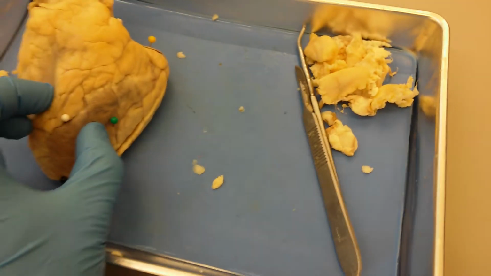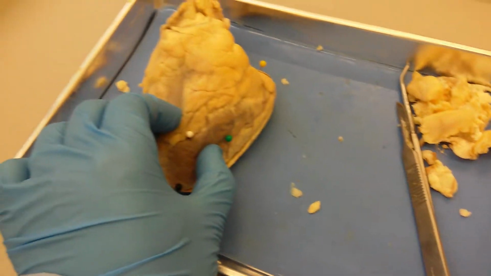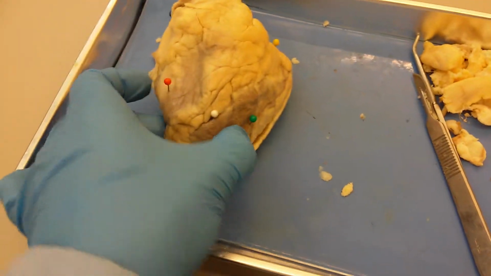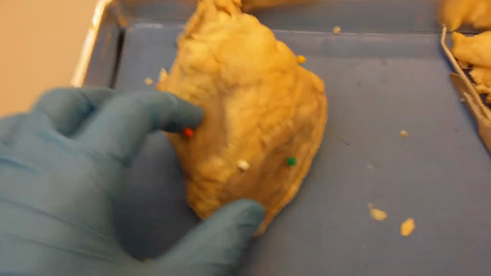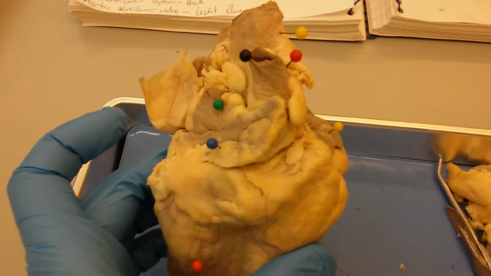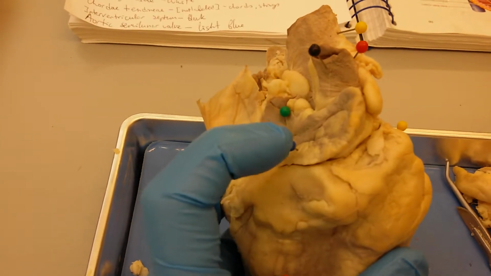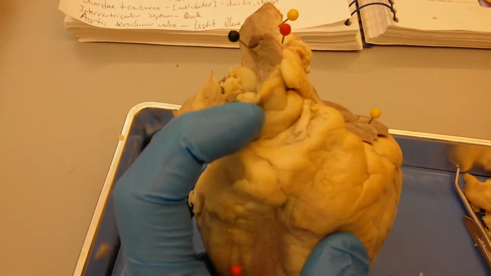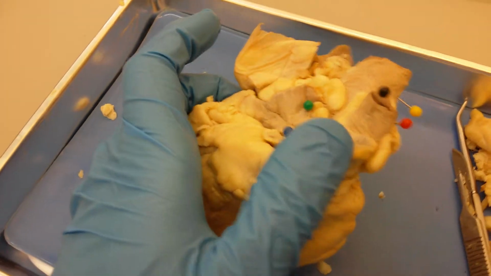If you feel the heart, the left ventricle is going to be harder to feel, and you can see that the right ventricle is more flaccid and softer. And then if you turn the heart over a little bit like this, you will see here with the blue pin, this is the right atrium. And the pin is actually in this structure called the auricle. So this right here is the auricle, okay, that I'm moving right now.